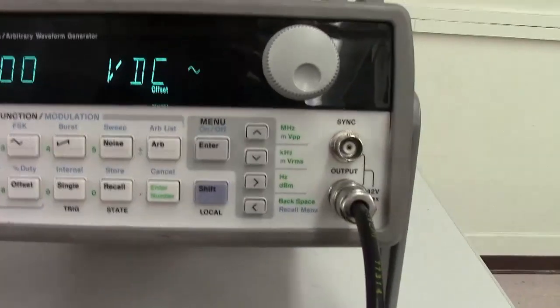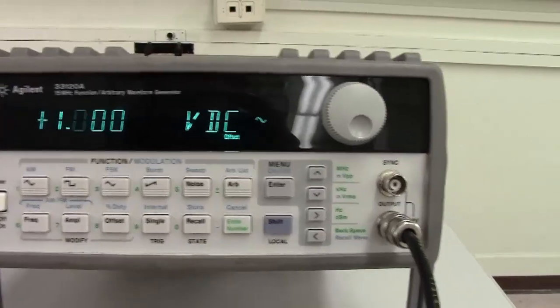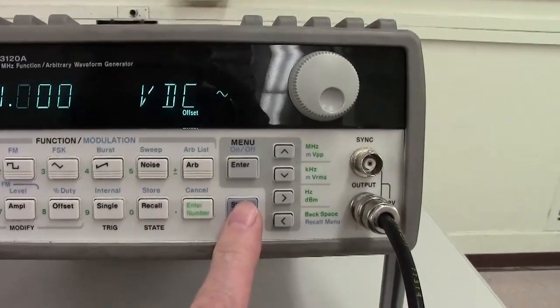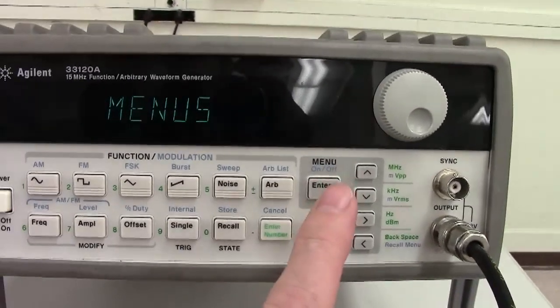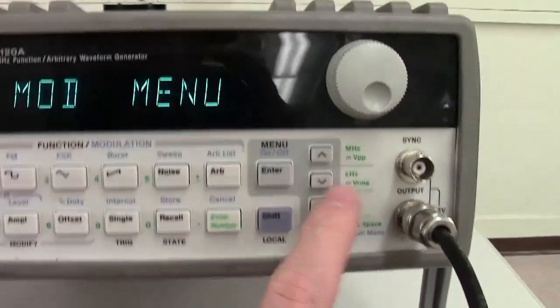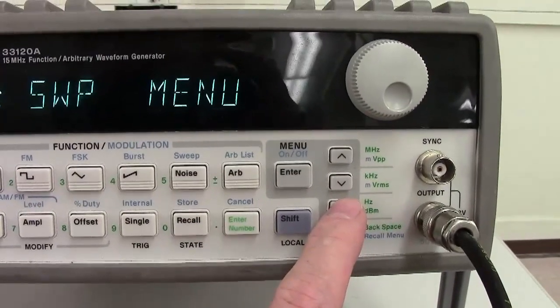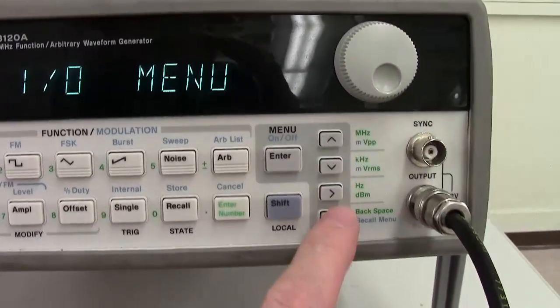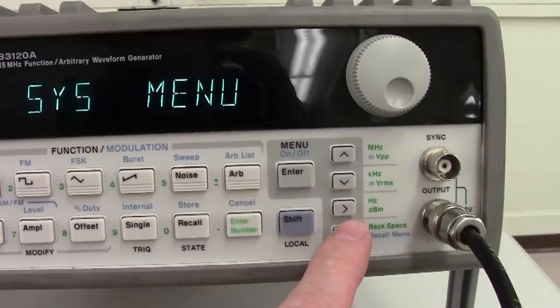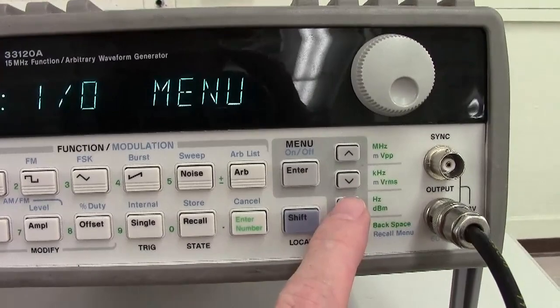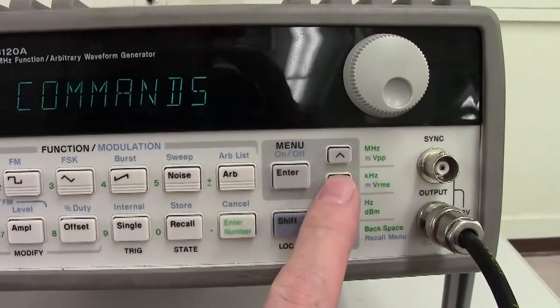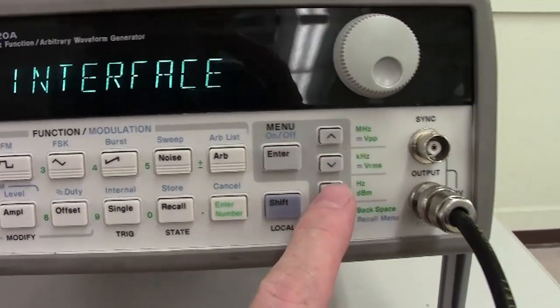So it is not easy to adjust that on this one. Let me see if I remember how to do it. I think we go Shift and Menu. So you get here to the menus, and oh wait, I think maybe is it System menu or is it In-Out menu? Let's try this one. No, I don't think this is right.